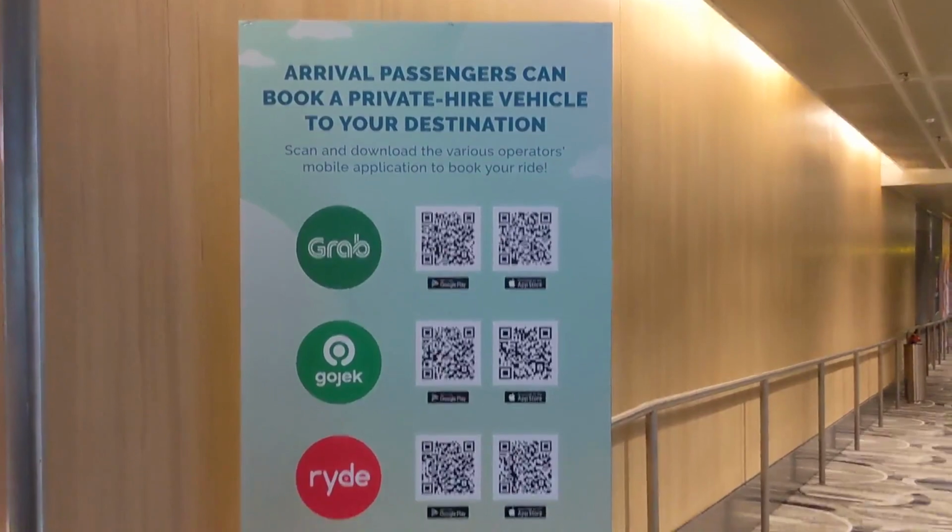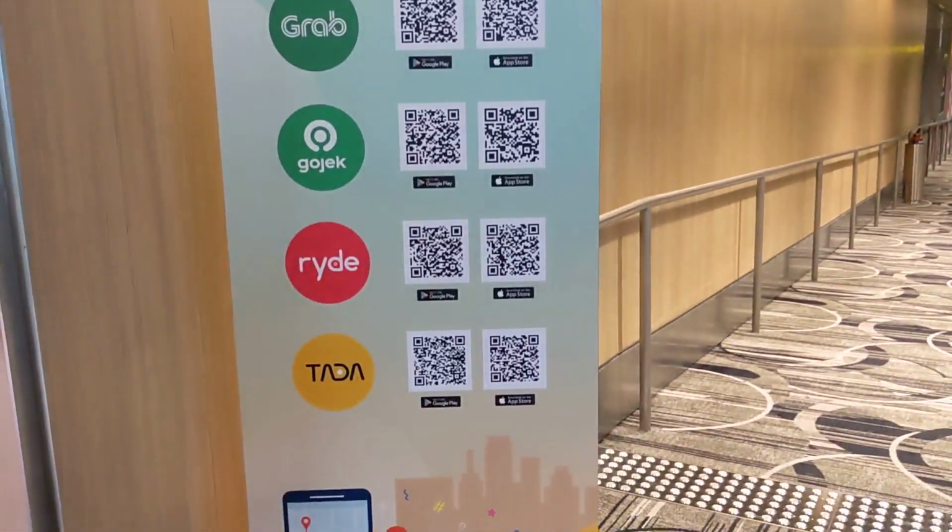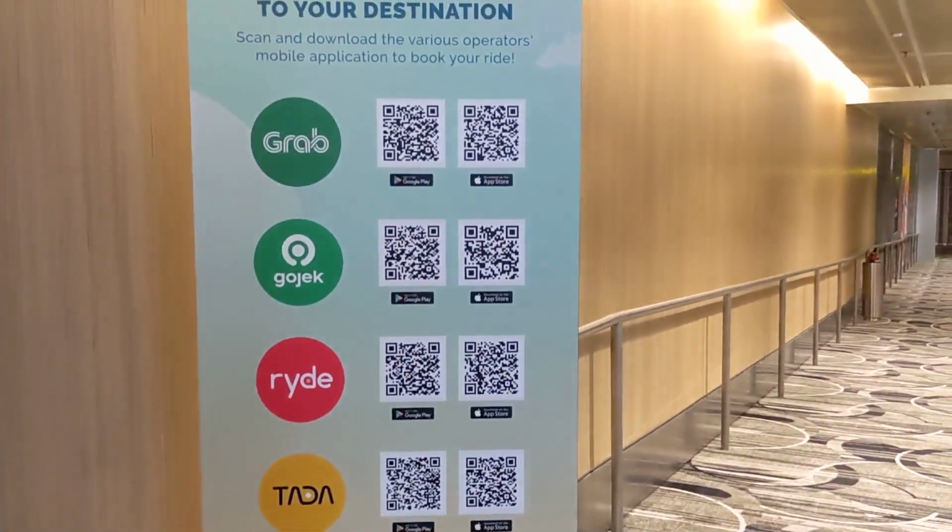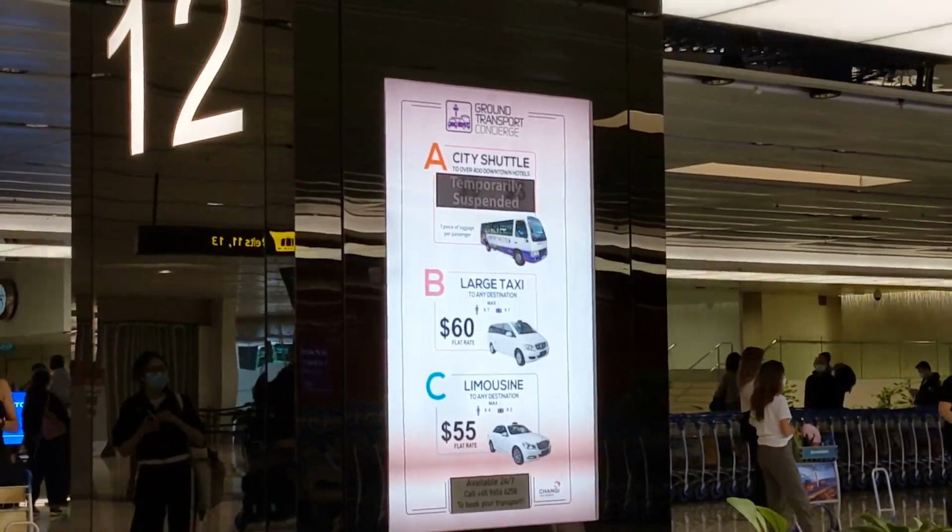The final step of getting out of Singapore Airport is to take private transport, so that's a taxi or Grab, which is the Singaporean equivalent of our Uber, or getting picked up in a private car by family or friends. So you'll go down to the taxi stand if you're choosing to take a taxi, and the taxi should take you straight to your accommodation, whether that's staying with friends or family or in a hotel.